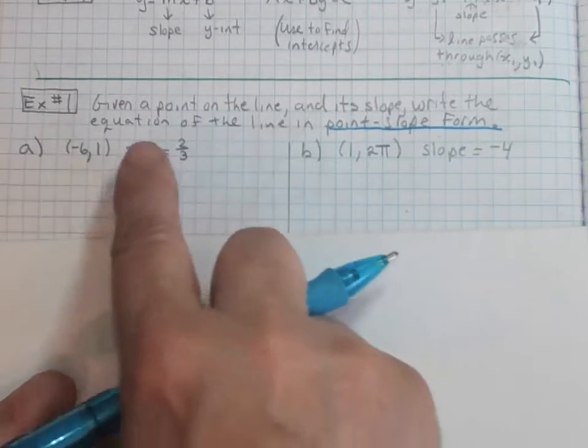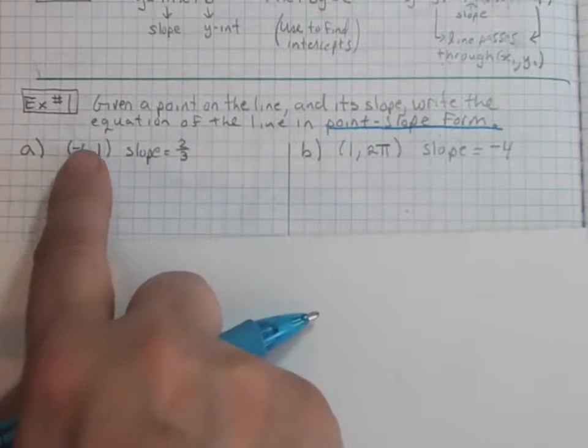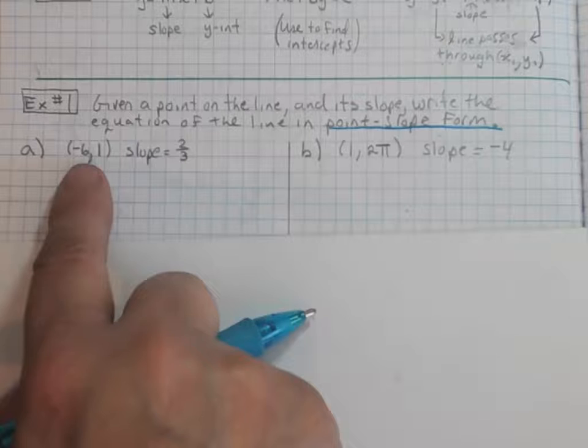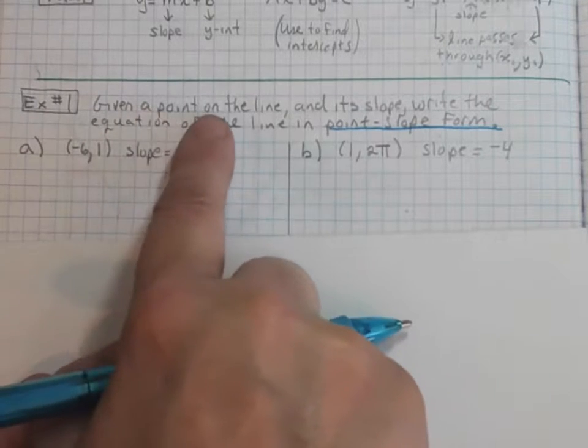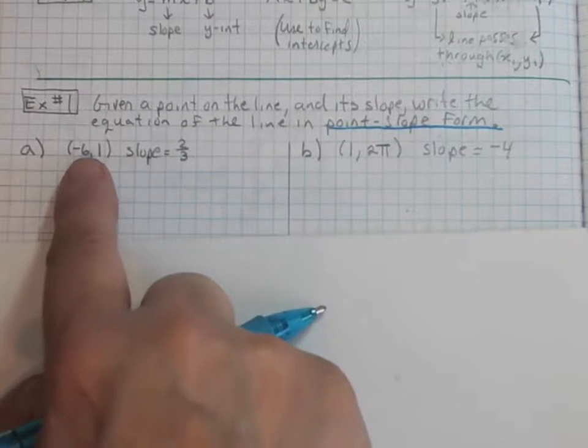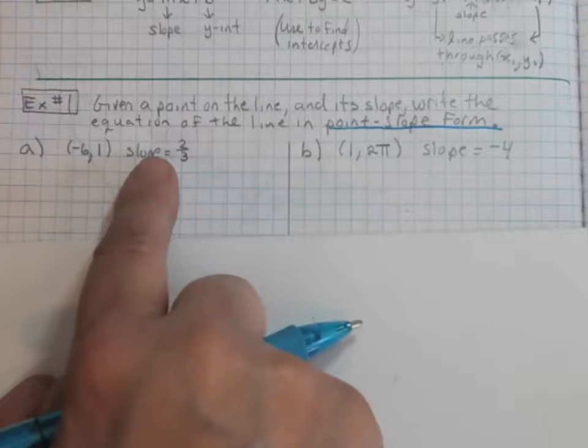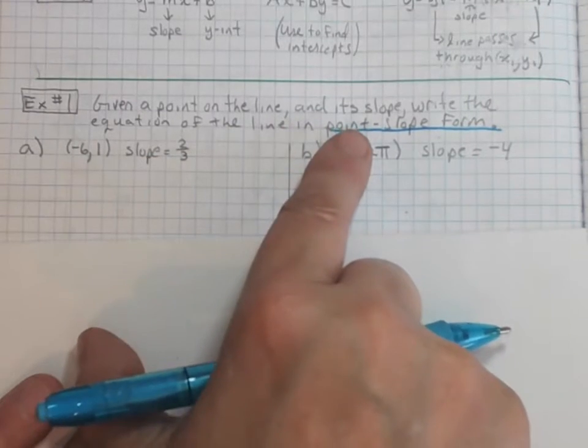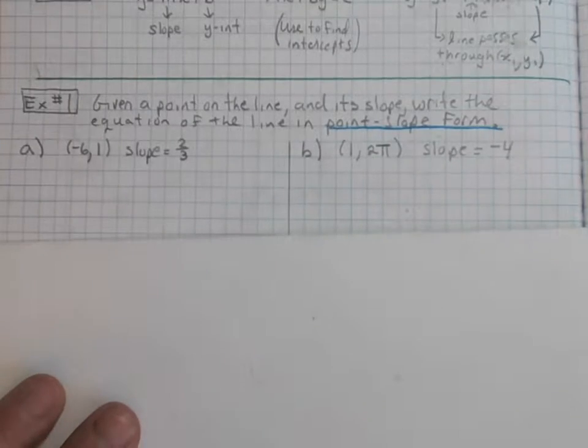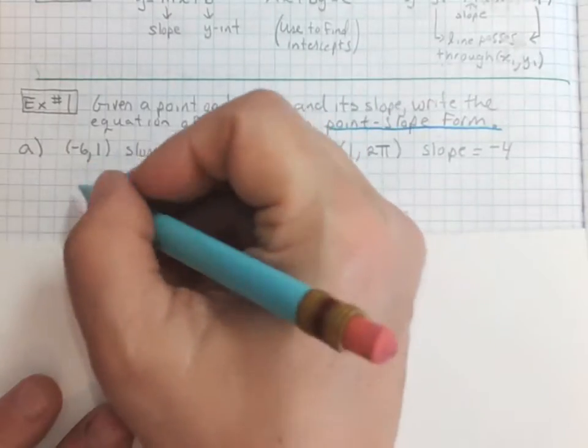All right, so let's take a look at the information we're given. Here we're given a point that is on the line, so that's the given point right here, and the slope of the line. And now we're going to write an answer in point-slope form. So now you need to start practicing this form. Let's write the formula for it.